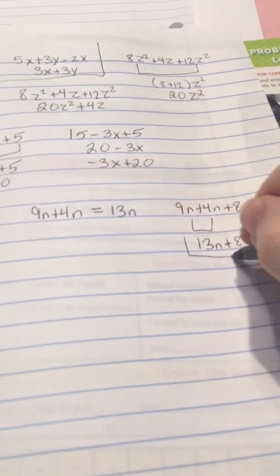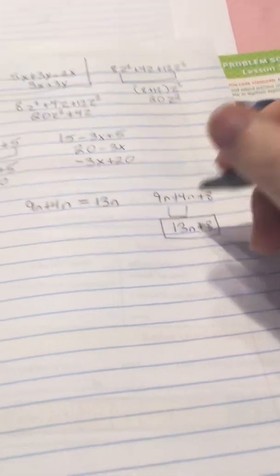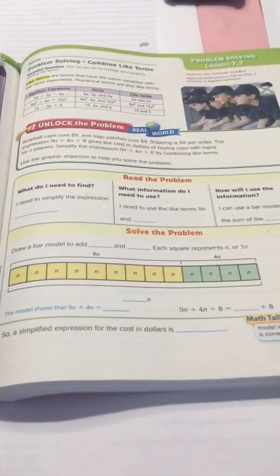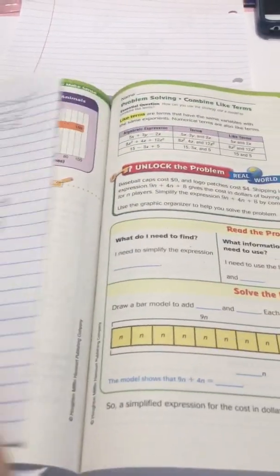And that's going to be the price of the order for the caps and logos for the baseball players. So we have a simplified expression for the cost in dollars: 13n plus 8.